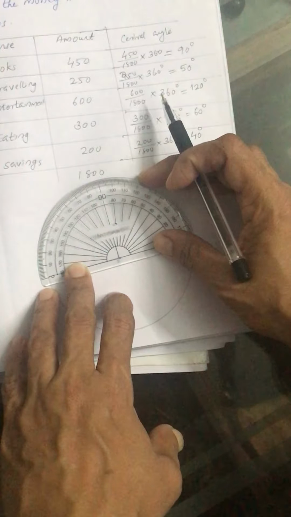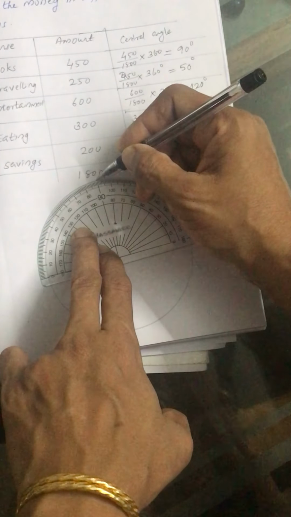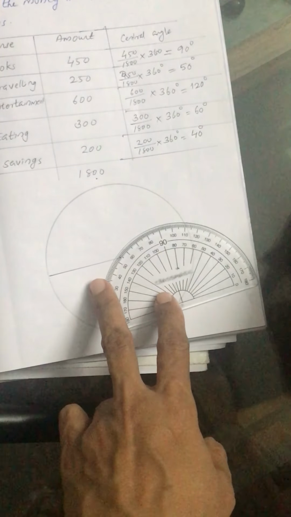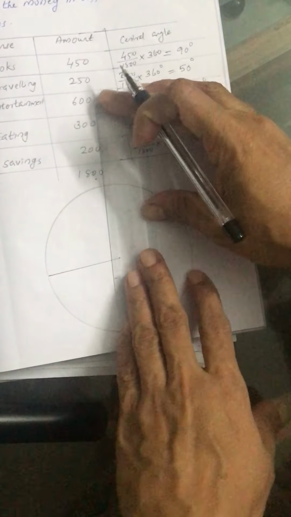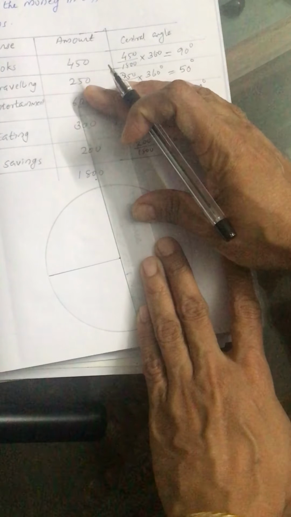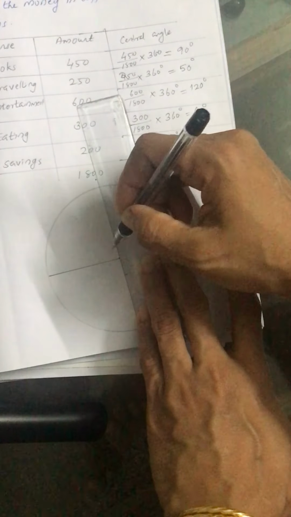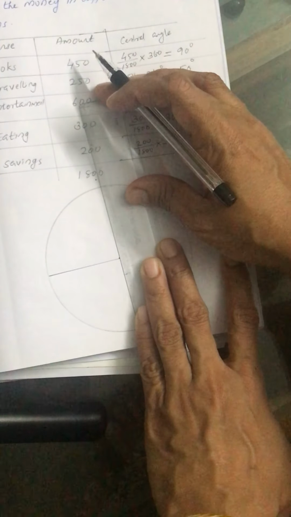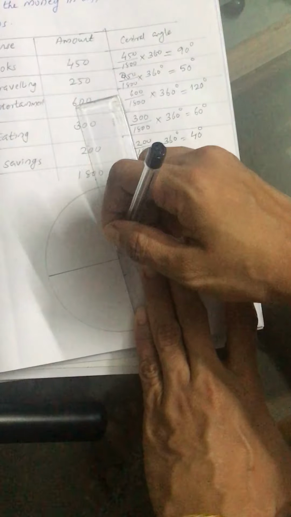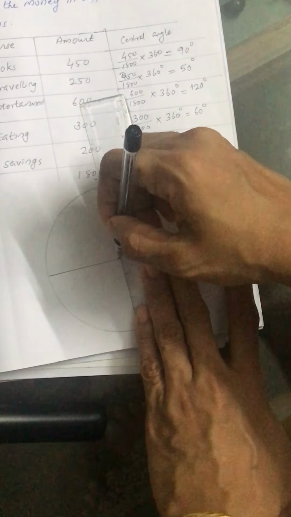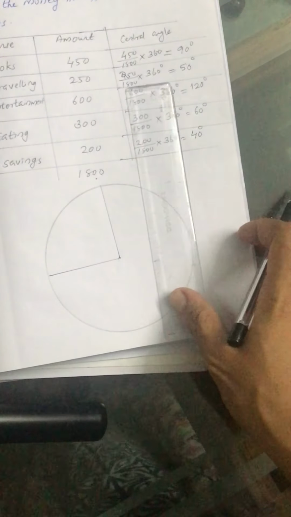Then mark 90 degree here. That point we marked there, and we can draw that line. That radius is like this. Okay, this is 90 degree.